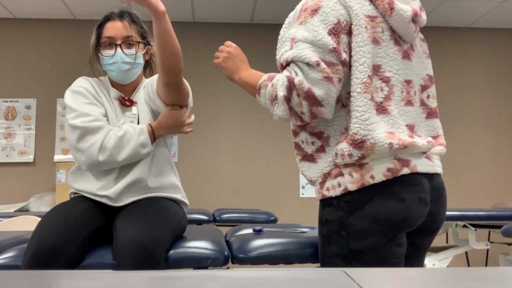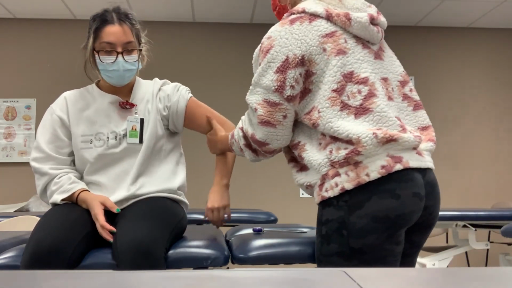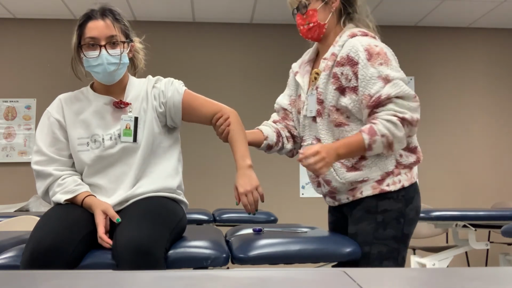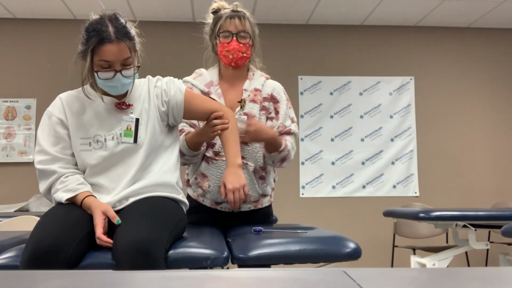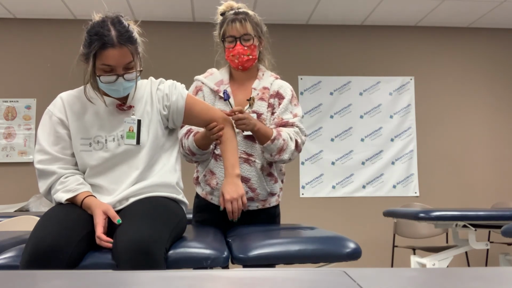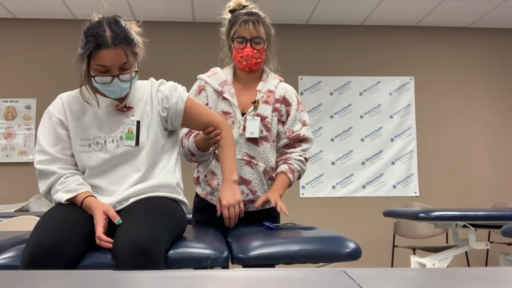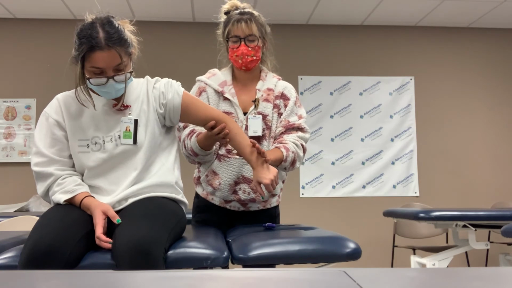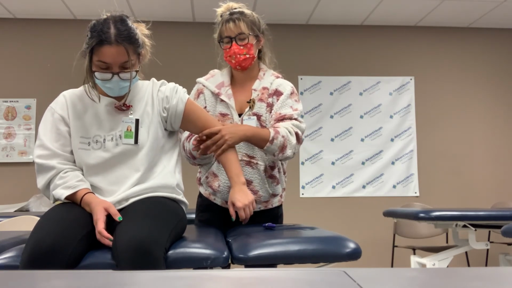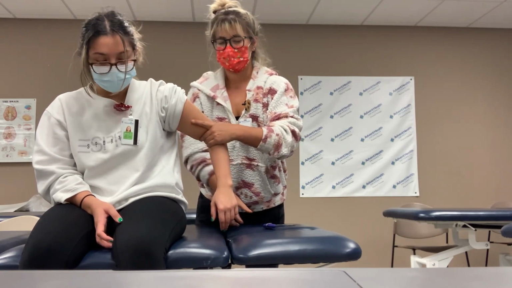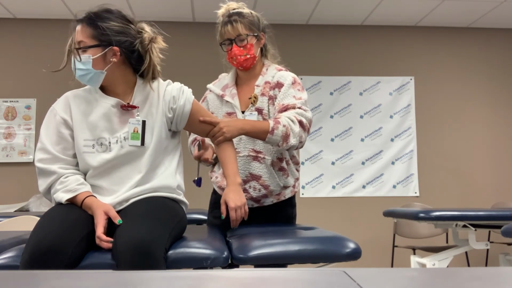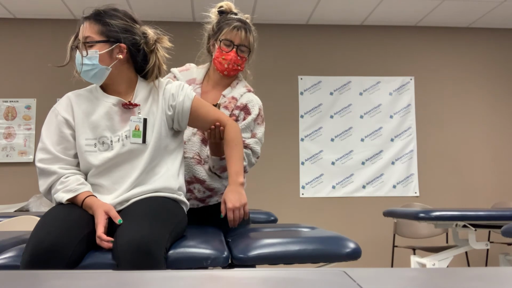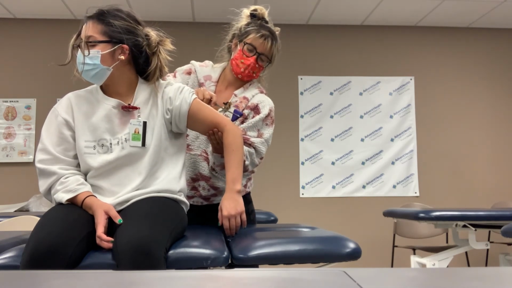For the last one, we'll be working on getting the tricep, which is C7. So here, I'm just going to have her elbow up like this, and I'm going to stand back here just for the sake of the video. I could have her resist me in extension, so resist me. So now I'm on her tricep tendon. Are you okay here? Is this okay? Yeah. All right. And I'll have her look away.